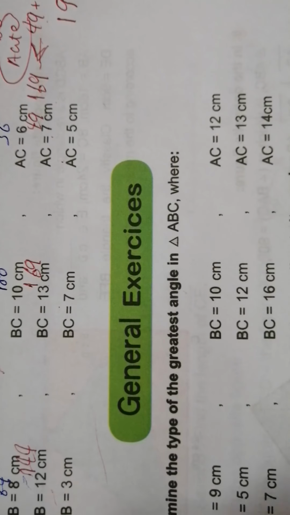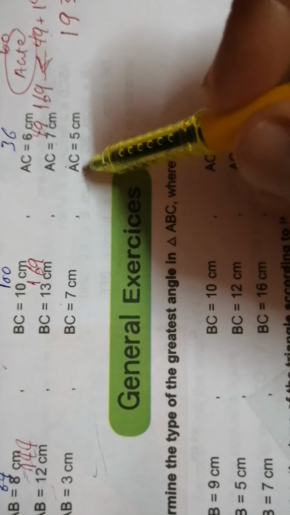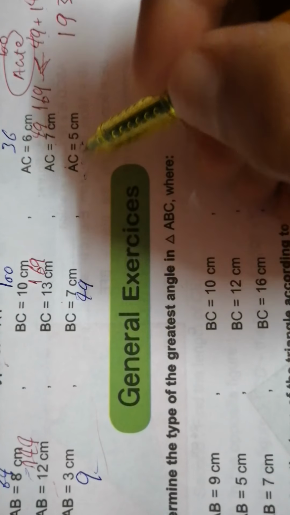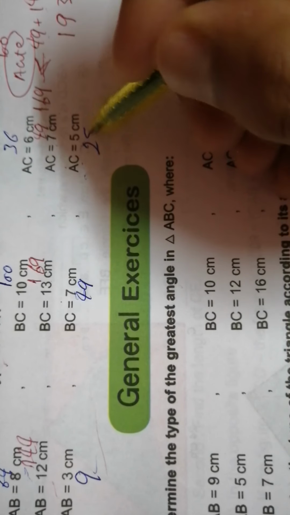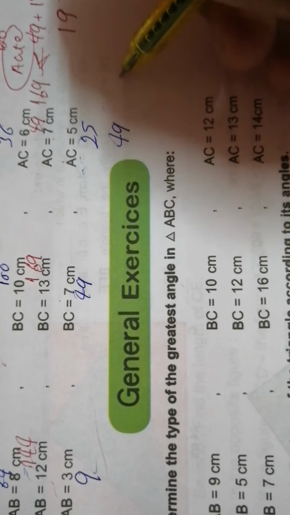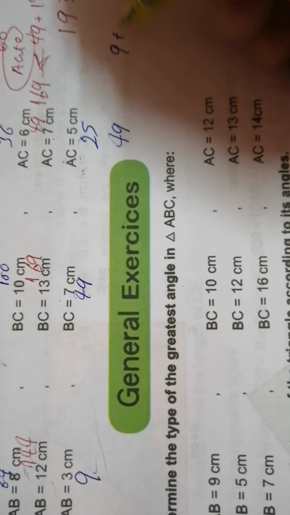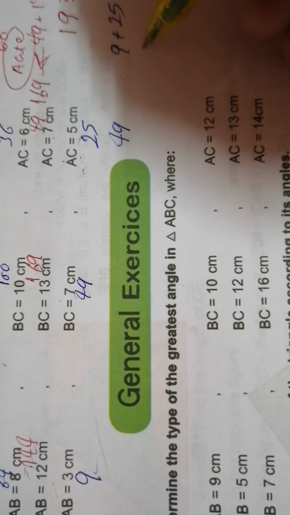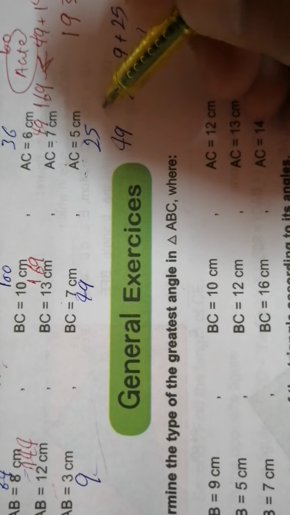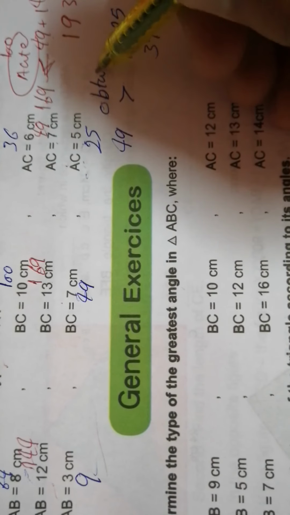Number 3 and the last question. AB equals 3 centimeters, BC equals 7 centimeters, and AC equals 5 centimeters. The longest side is 7. 7 squared means 49. 3 squared means 9. 5 squared means 25. What is the relation between 49 and 9 plus 25? 9 plus 25 means 34. So 49 is more than 34, so it's an obtuse angled triangle.